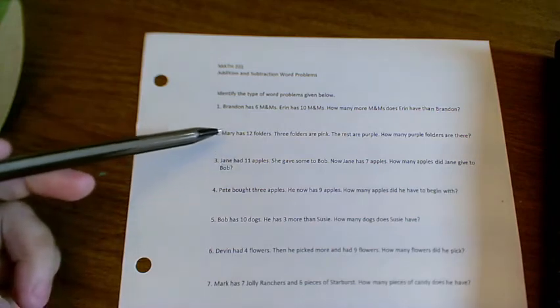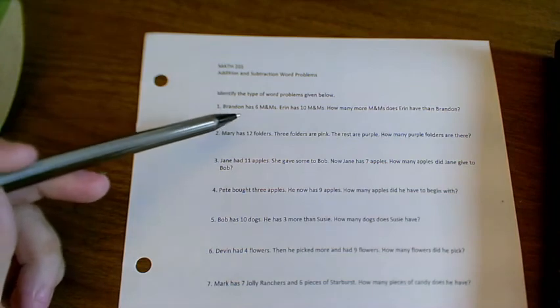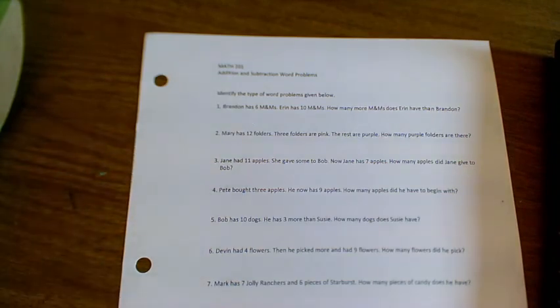And then you also need to include what the unknown is. So is it the start unknown, the change unknown, the result unknown? Is it a part unknown, a whole unknown, difference unknown, larger amount unknown, smaller amount unknown? So whichever particular type it is, also say the unknown. Okay.